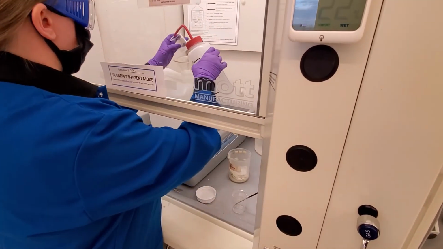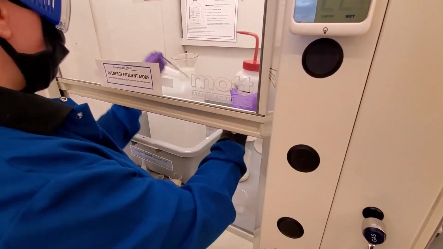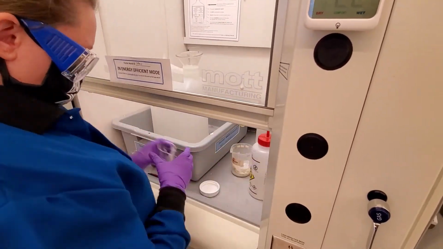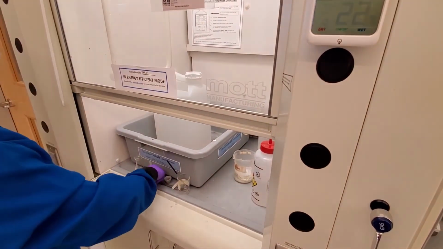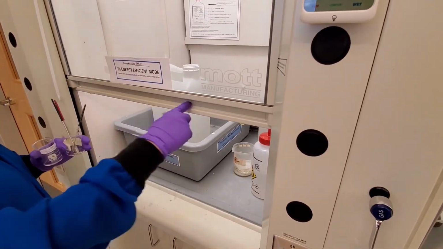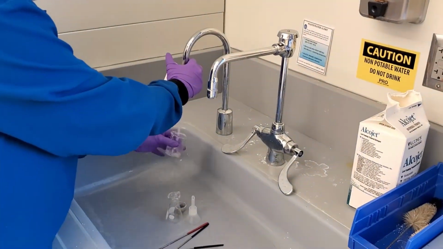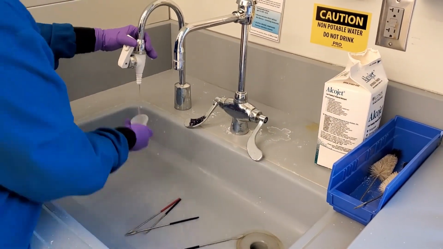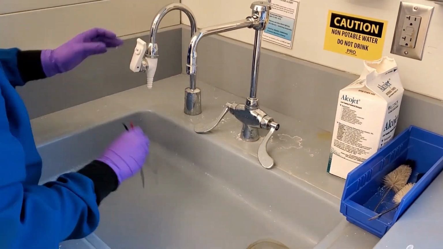Rinse all of the equipment with acetone into the liquid waste. Dispose of any other liquid waste into the liquid waste container. When you are done, remove the funnel and close the liquid waste container. Close the hood and then rinse or wash all of the equipment in the sink. Then leave it to dry at your bench.